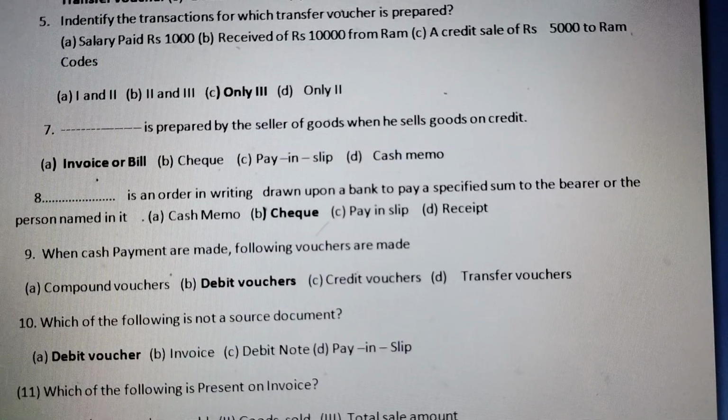Compound vouchers, it's not correct. Debit vouchers, credit vouchers, or transfer vouchers. A transfer voucher relates to credit sales, a credit voucher is issued when payment is received, and a debit voucher is issued when payment is made. So when cash payments are made, debit vouchers are made. Similarly, when cash is received, we have to prepare credit vouchers.